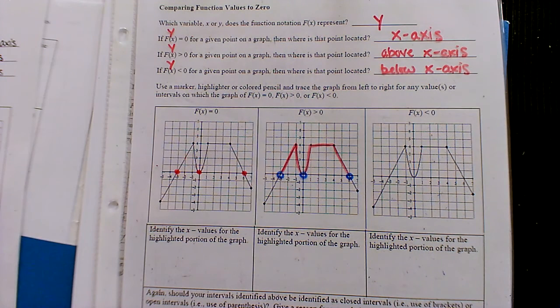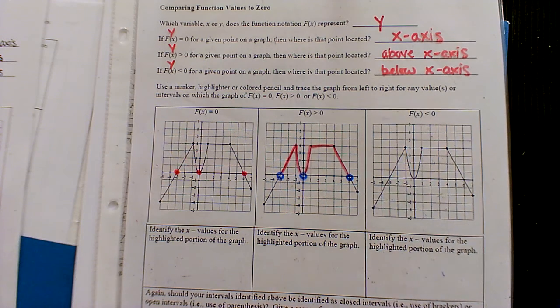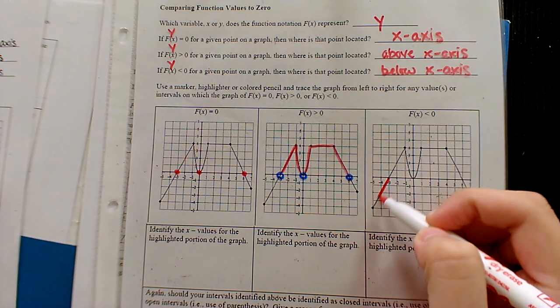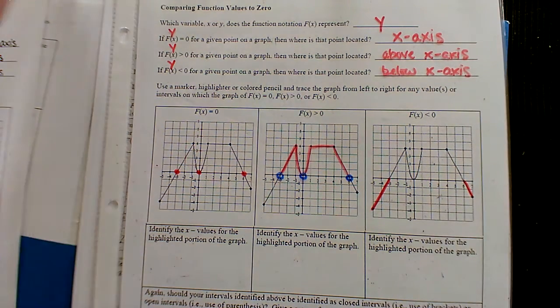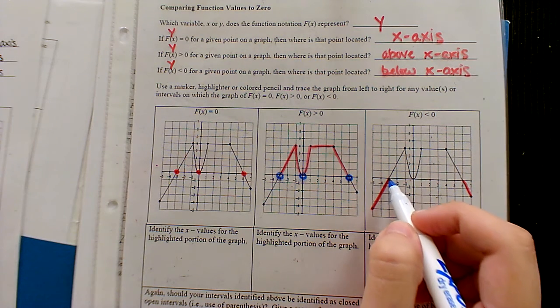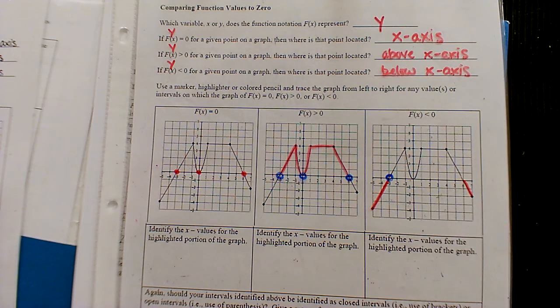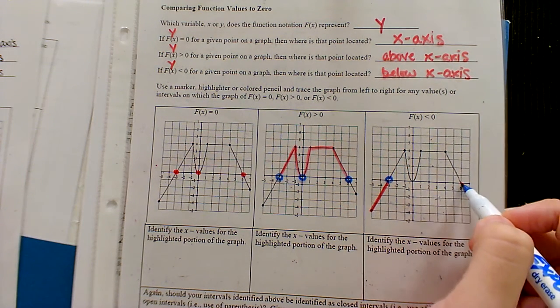Let's go ahead and try the next one. Where are we only below the x-axis? We can locate those locations, and we need to be careful because, again, technically this spot should be open, and so should that one.